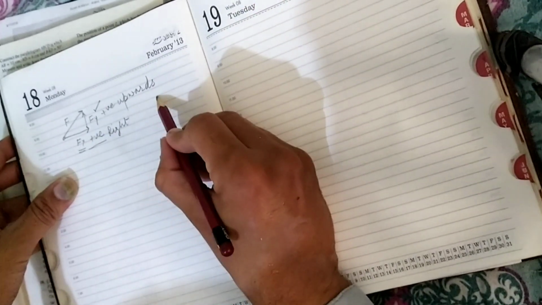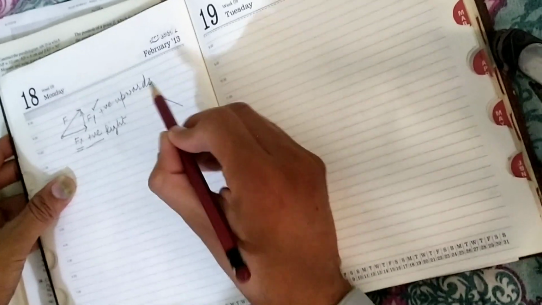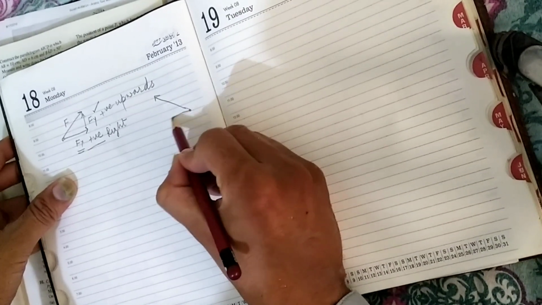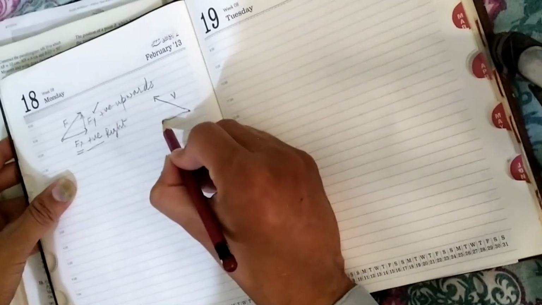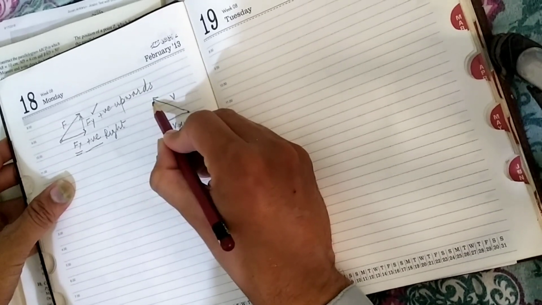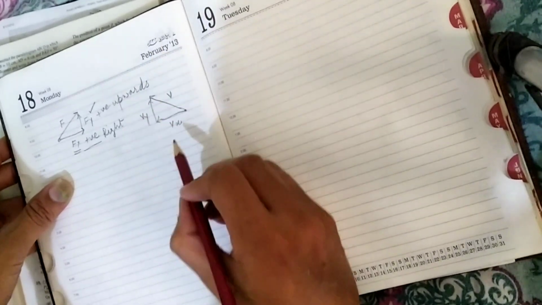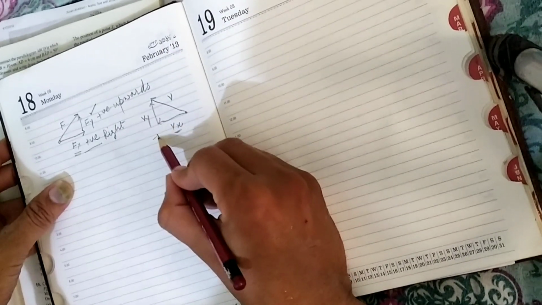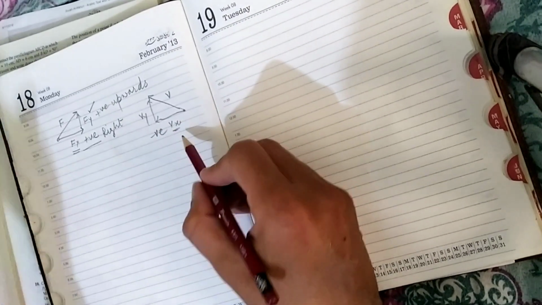But if we have a vector like this, and we resolve it into its components, it is a v vector and its components are vx and vy. So vx is negative. Why?